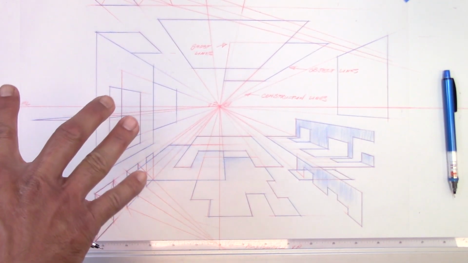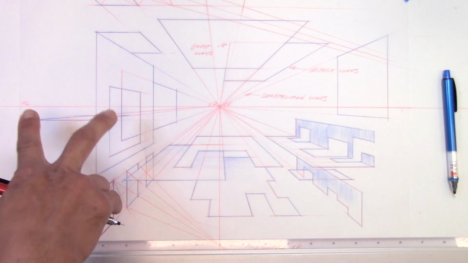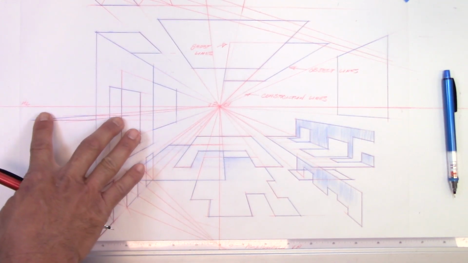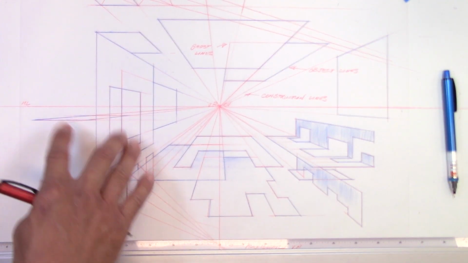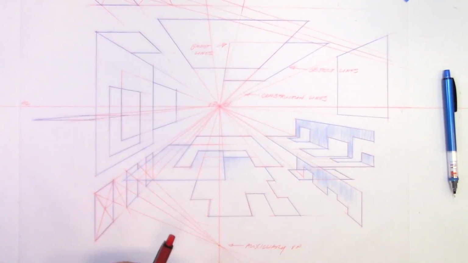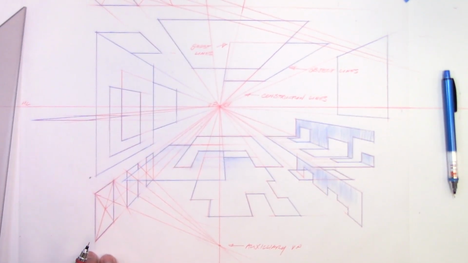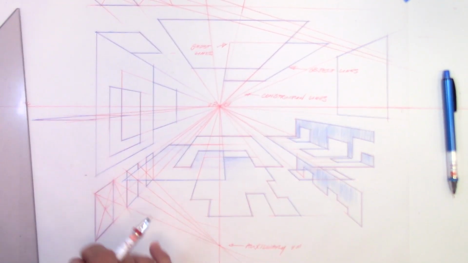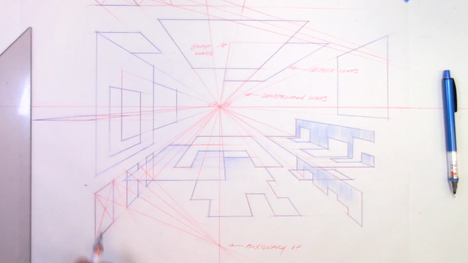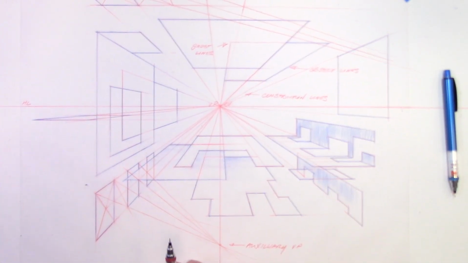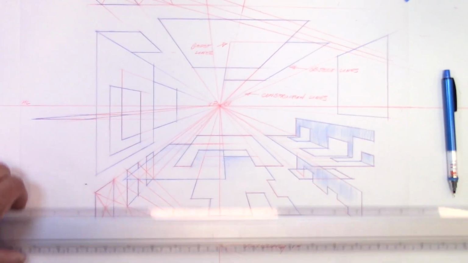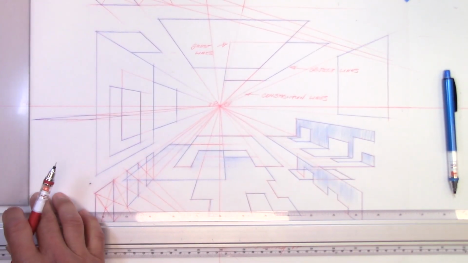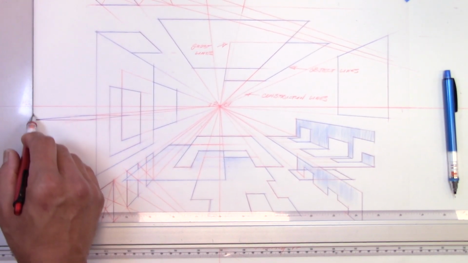Let's look at a plane that is roughly the same width or dimensions and further away from the horizon line. We'll place it way up here, which is easier to see.